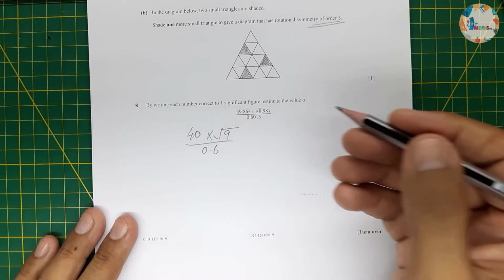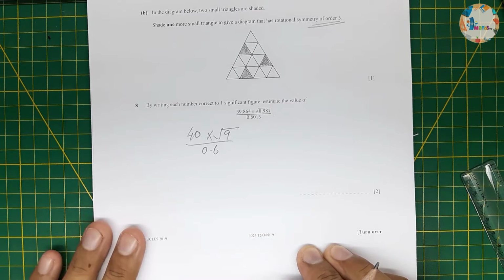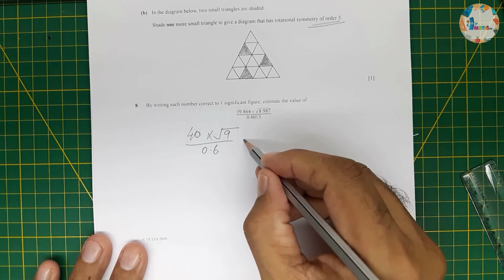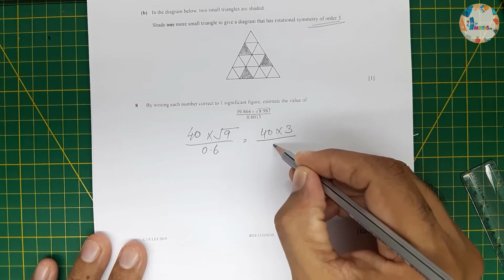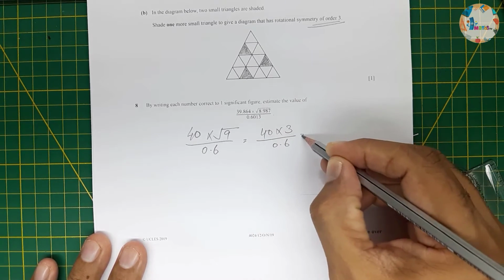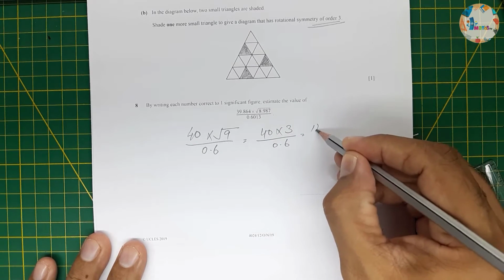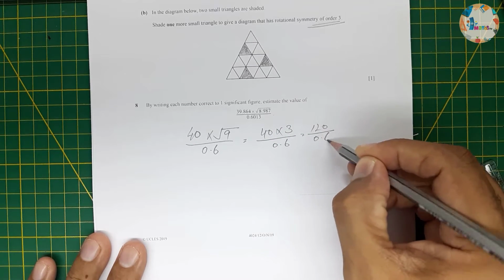So now we can simplify. This will be 40 into 3 over 0.6, which will be equal to 120 over 0.6.